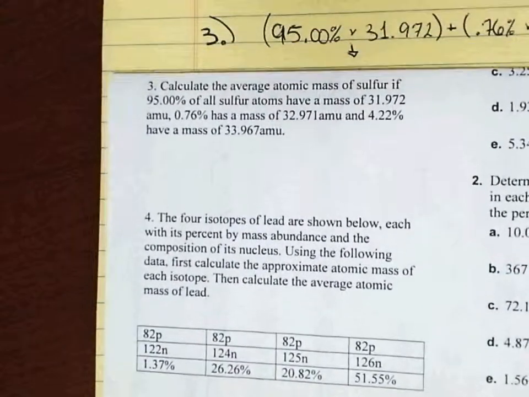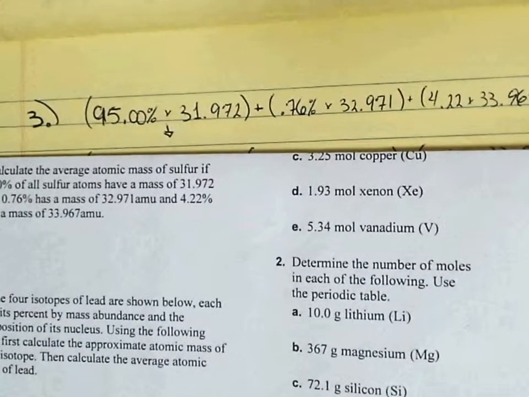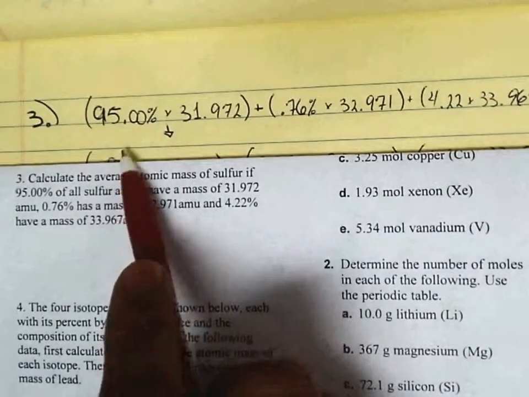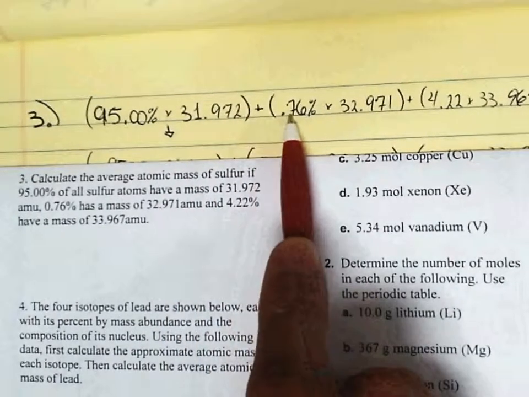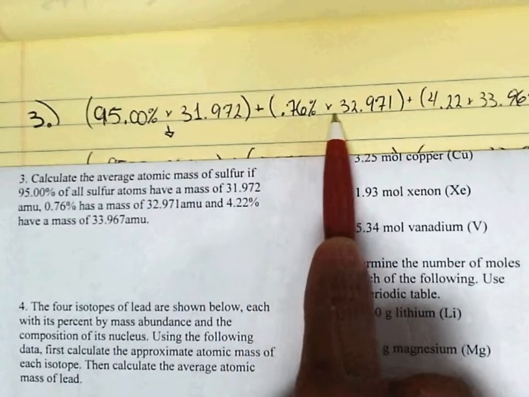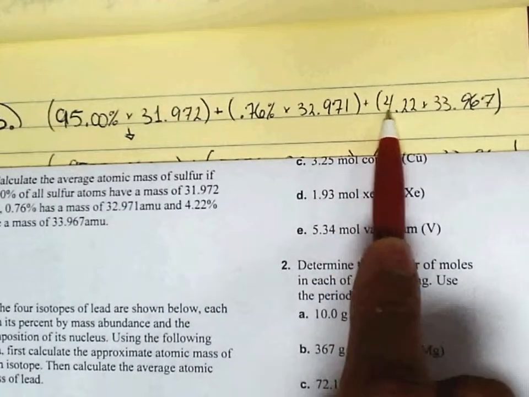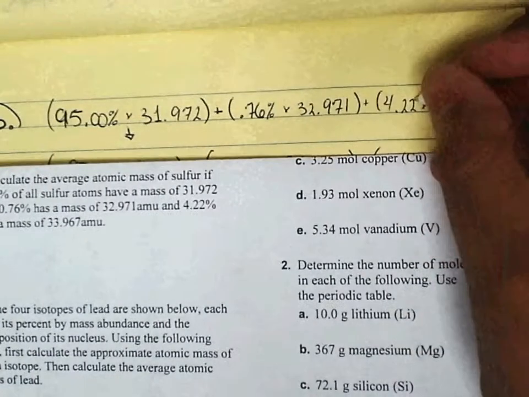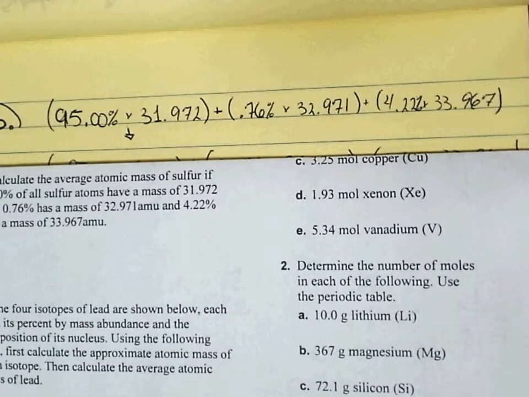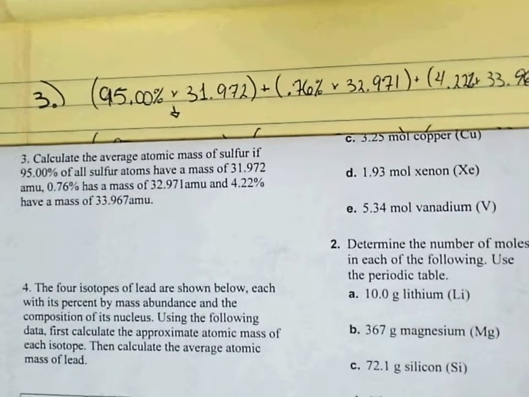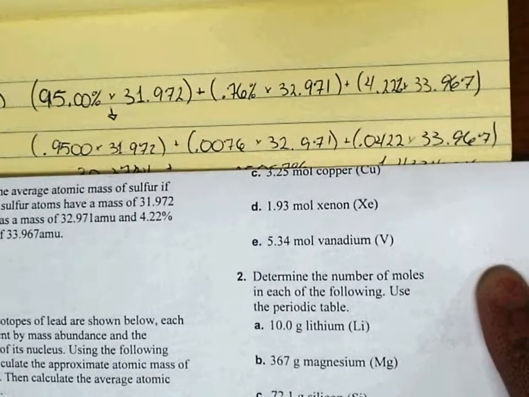So, just like we did in class, we're going to set it up like this, where we have 95% times 31.972 plus 0.76% times 32.971 plus 4.22% times 33.967 AMU. So the first thing I'm going to do is convert my percentages to decimals.